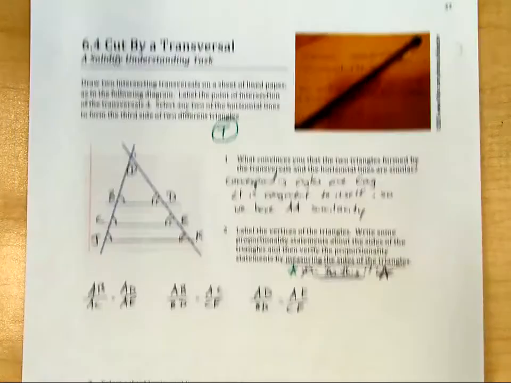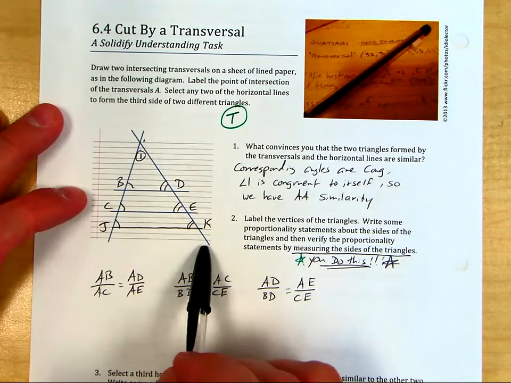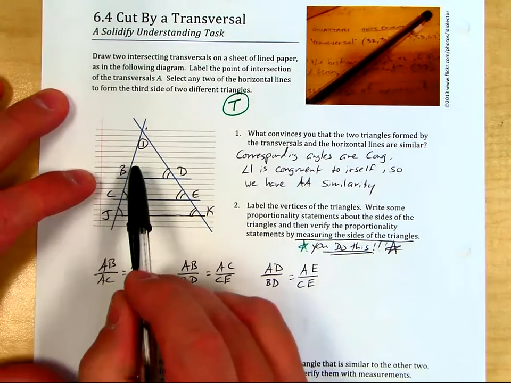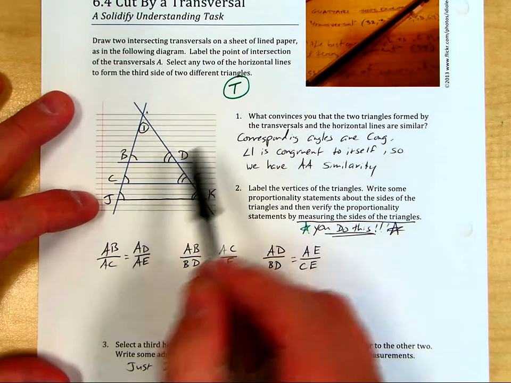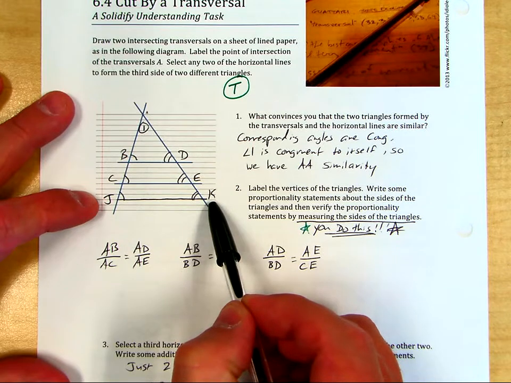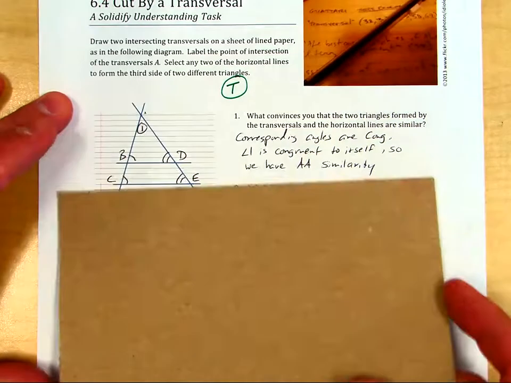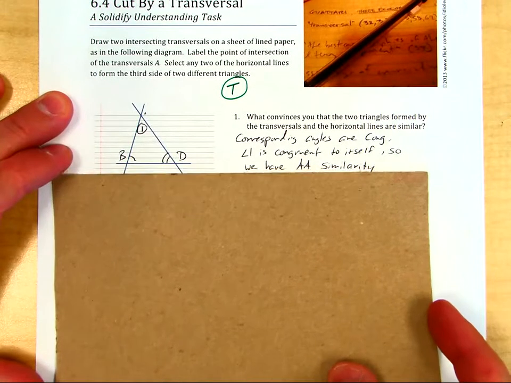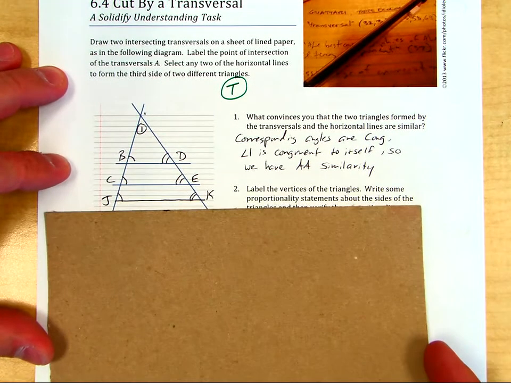Okay, here's what the task entails. The task is talking about a bunch of parallel lines intersecting this triangle. Now remember, B, C, and J, they are all corresponding angles, so they're all congruent. Same thing with D, E, and K. They're all corresponding, so they're all congruent. Because of that, we have a bunch of similar triangles. And let me show you what I mean. This is the smaller triangle, and then if you block out this line, you have the medium triangle, and then you have the large triangle.